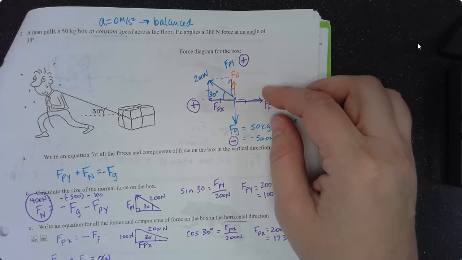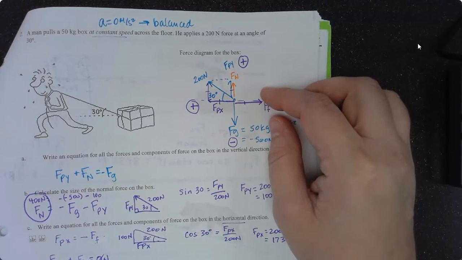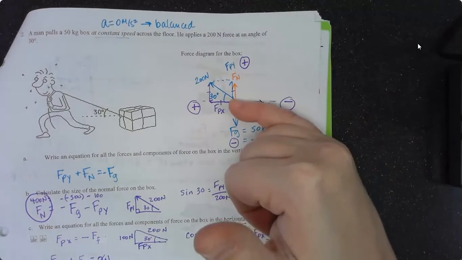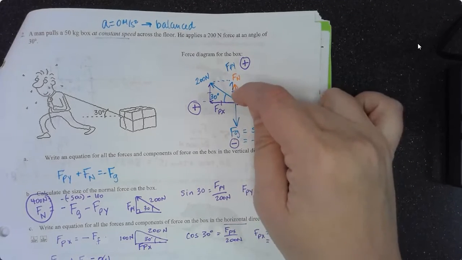So when is the normal force equal to the opposite of gravity? It depends. If there's something else there that's supporting that downward force, then normal force could be less than gravity.